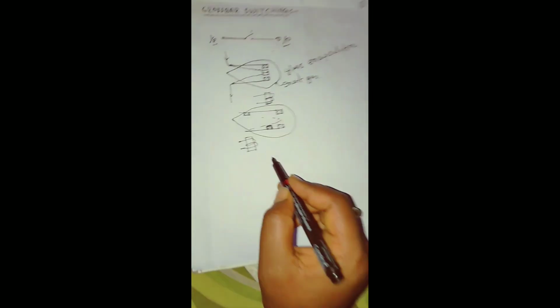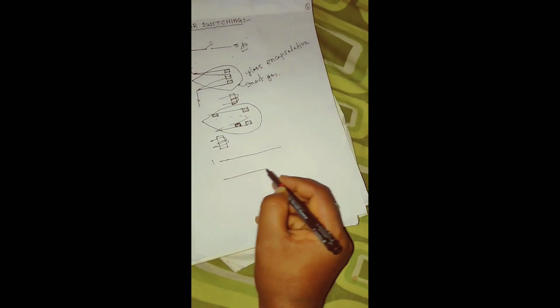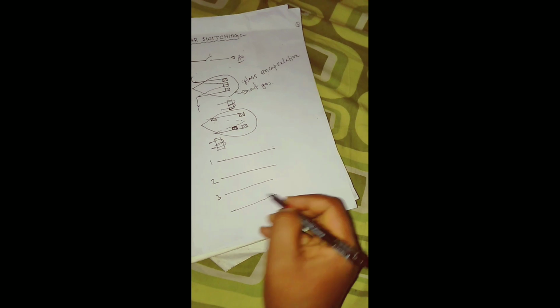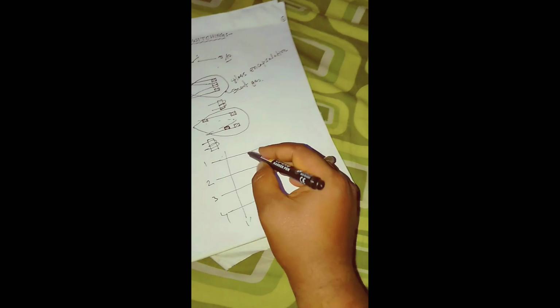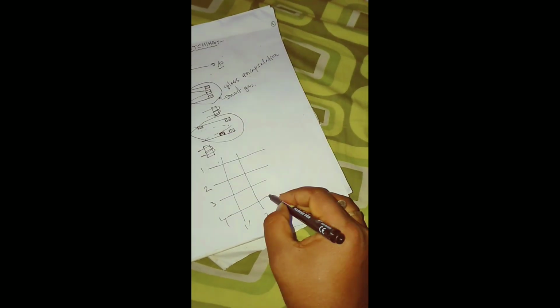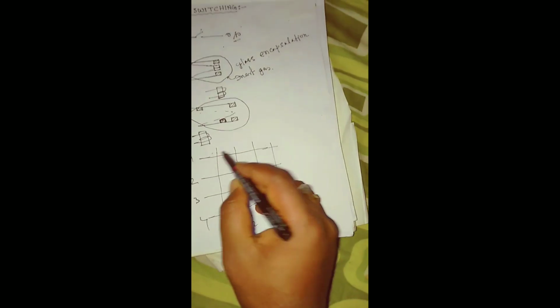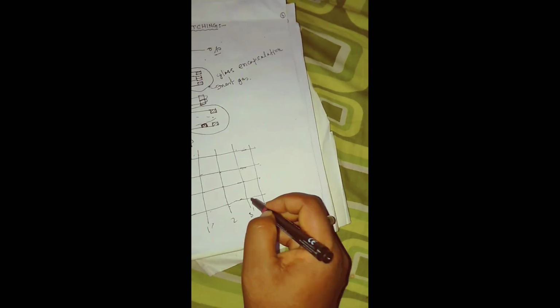So we have 4 subscribers over here. This is subscriber number 1, this is subscriber number 2, this is subscriber number 3, this is subscriber number 4, and we have cross points. This is say 1 dashed, this is 2 dashed, this is 3 dashed, and this is 4 dashed. So the number of cross points here is basically 1 2 3 4 5 6 7 8 9 10 11 12 13 14 15 16.